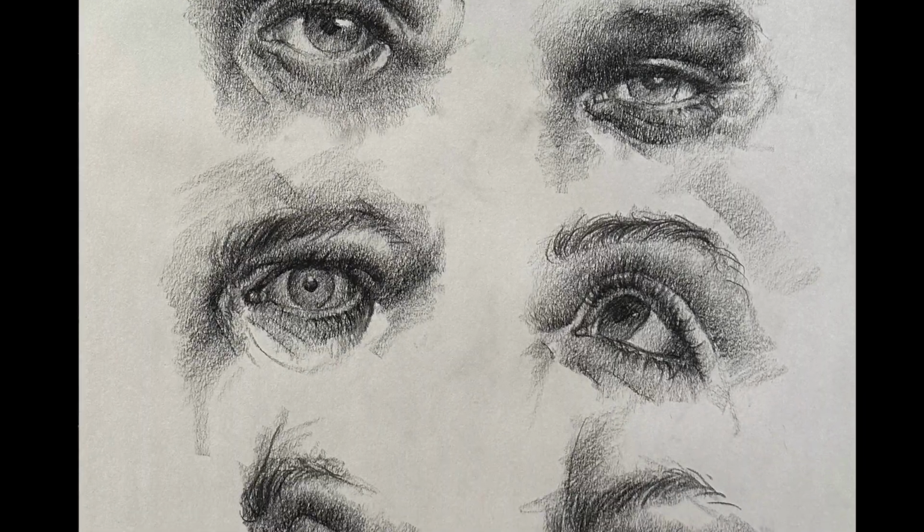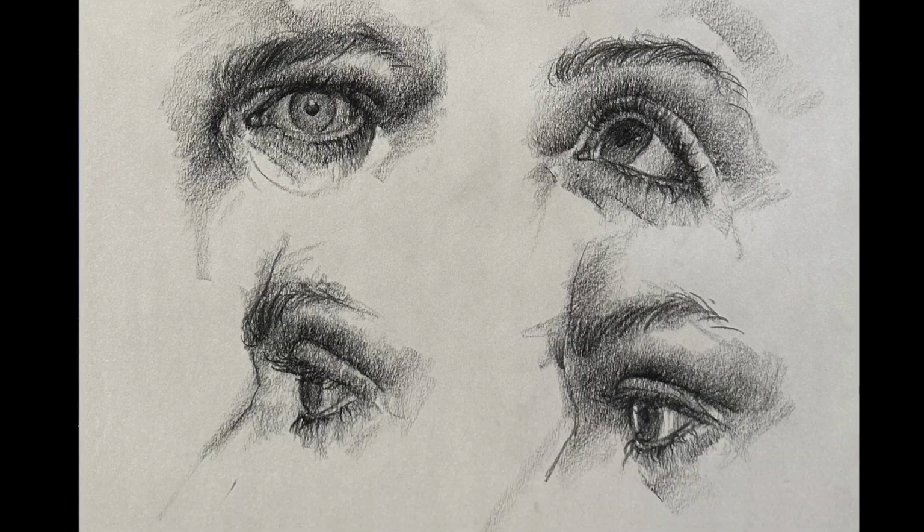There are so many types of eyes based on ethnicity, age, or gender. Individual eyes show you who they are. If you have a clear understanding of the basic structure of eyes, you'll be able to draw any eyes.